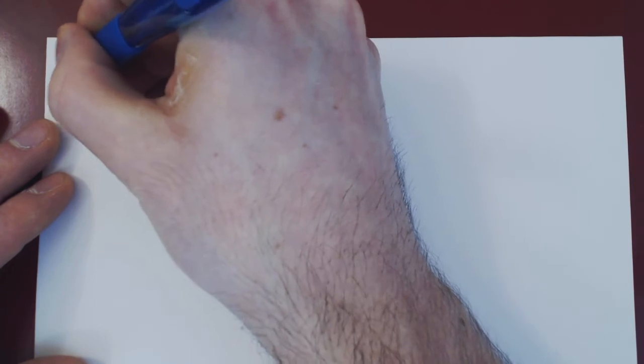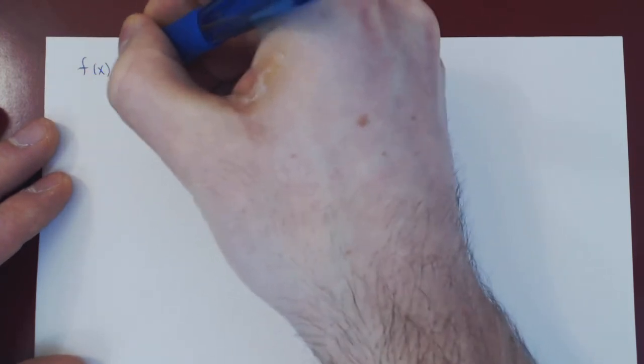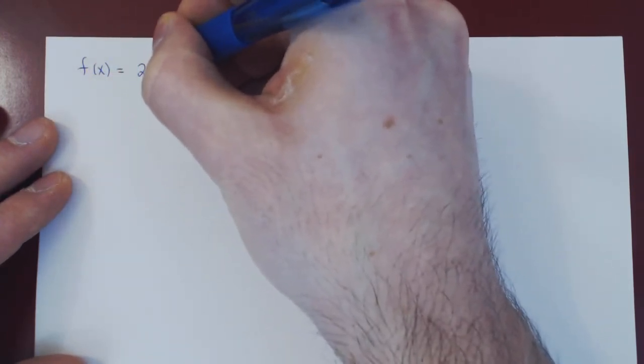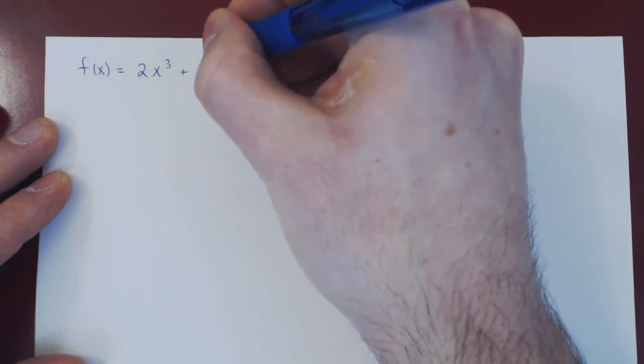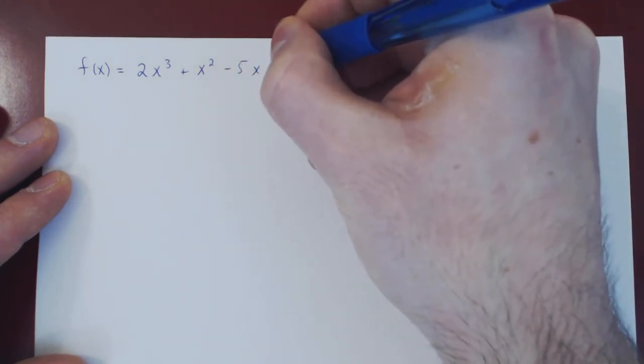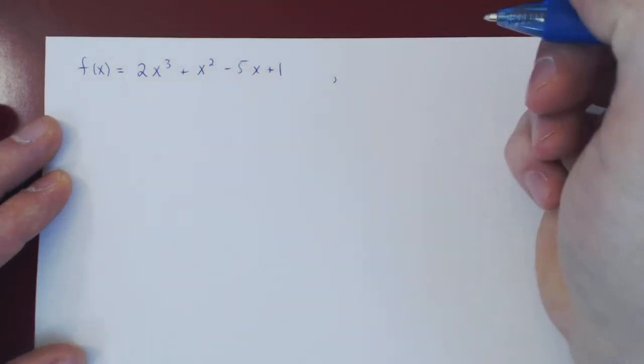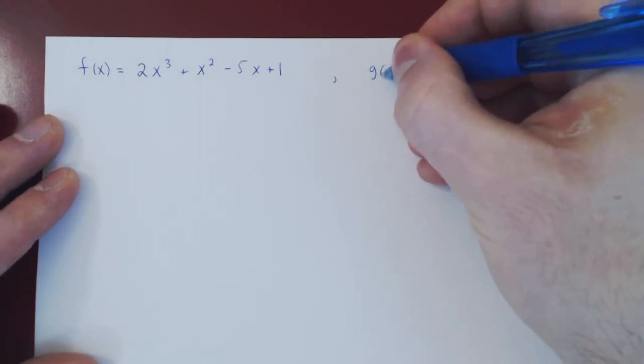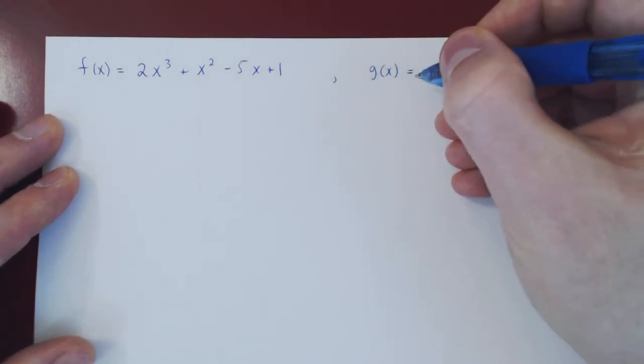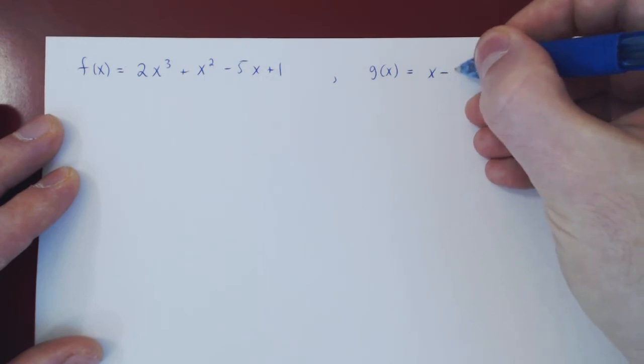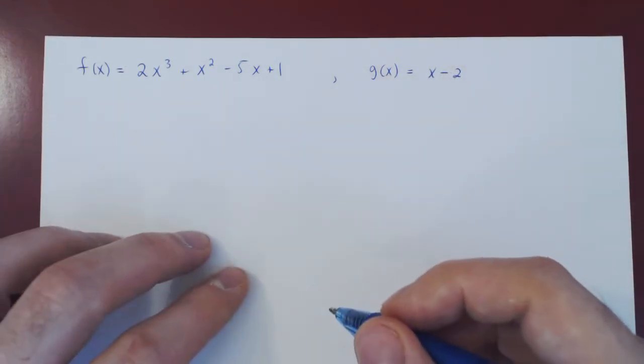So f of x, the same cubic polynomial, 2x cubed plus x squared minus 5x plus 1. And now we take as our divisor g a degree 1 polynomial, simply x minus 2.